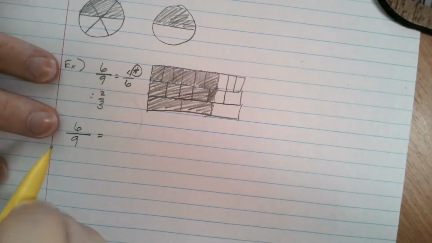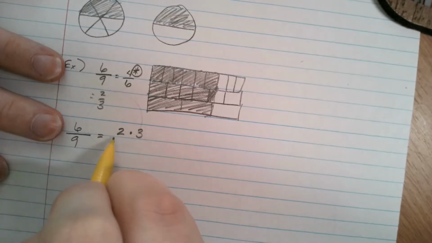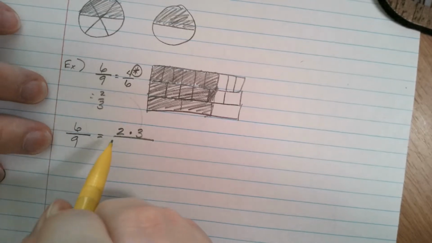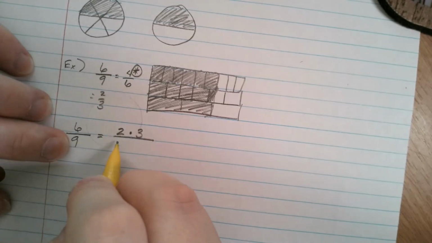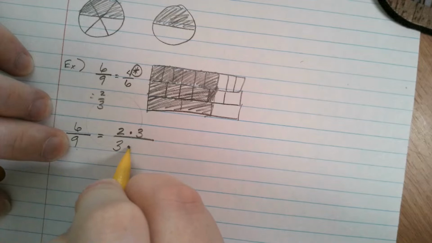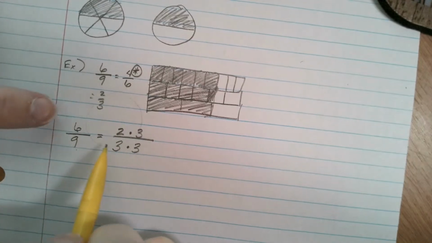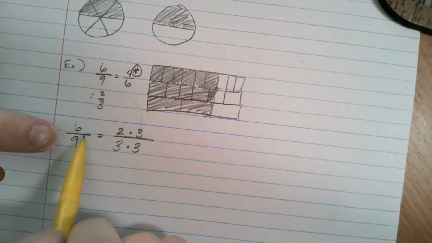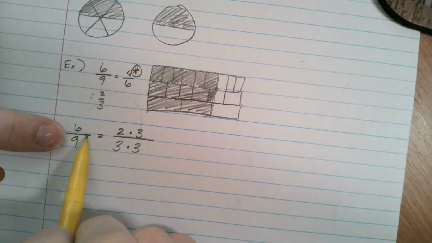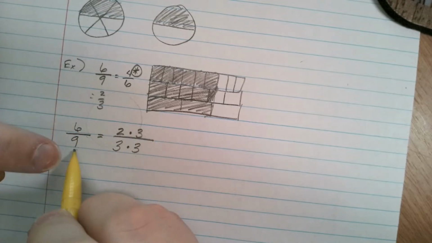If we do the prime factorization of 6, that is 2 times 3. And that's it. That's all we have. And then 9, we have 3 times 3. And this is still over under numerator denominator. But fractions are a very fancy type of dividing, because 6 divided by 9 is the same thing as 6/9.